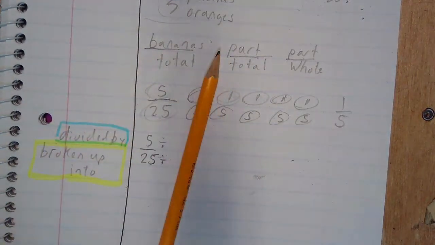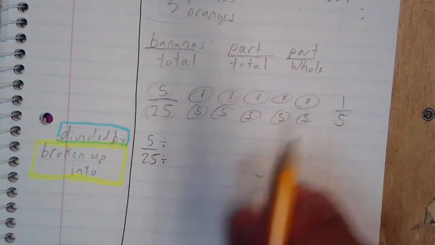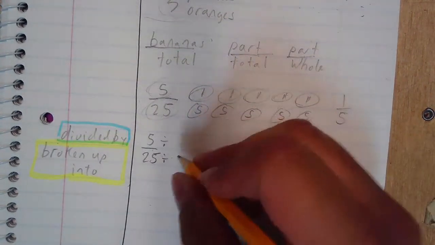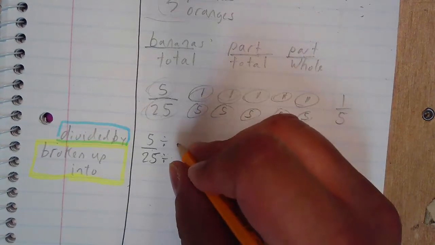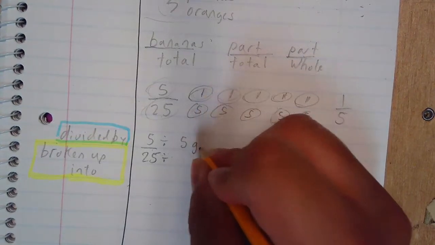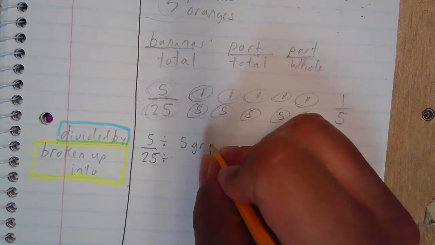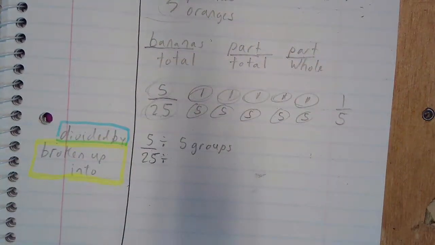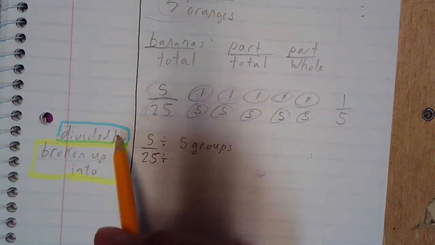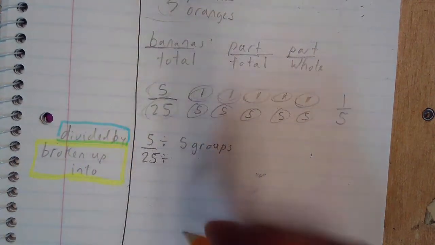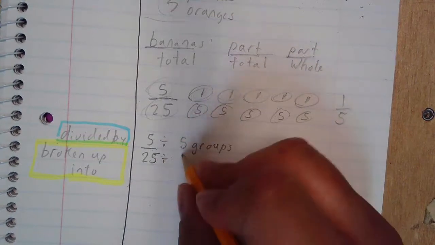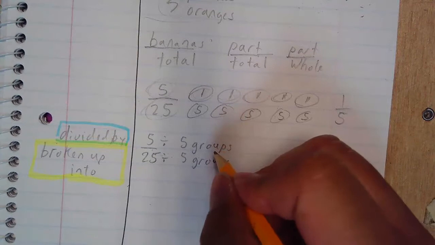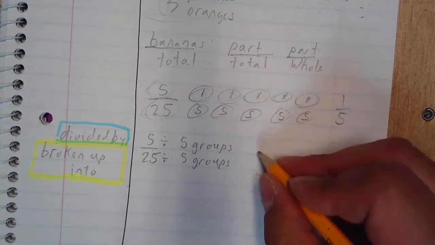I'm breaking this one group of 5 into smaller groups. I have more of it, but they're smaller, right? So 5 broken up into, divided into 5 groups. You know what? I like that, divided into. Should we erase this? Nah, we'll just leave it there. You get the idea. Divided by 5 groups. And by the way, when you do the math test, you don't have to put groups. I think if you get it, that's good enough.